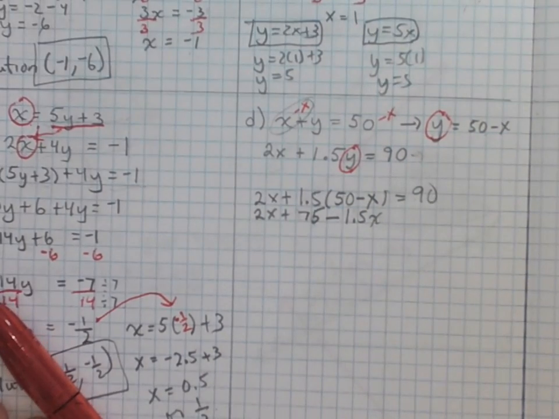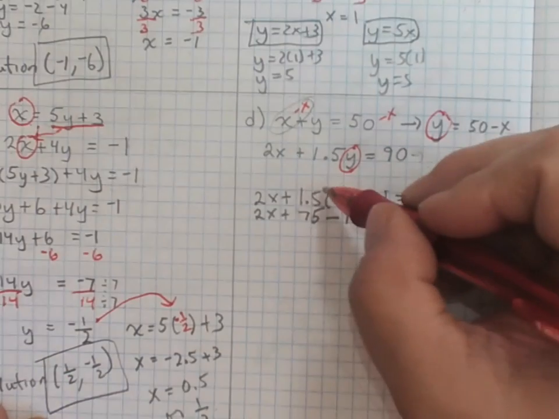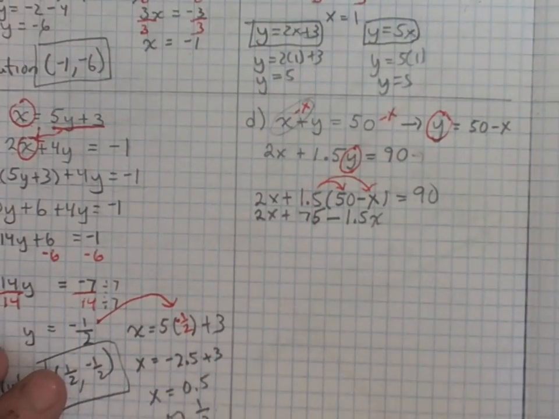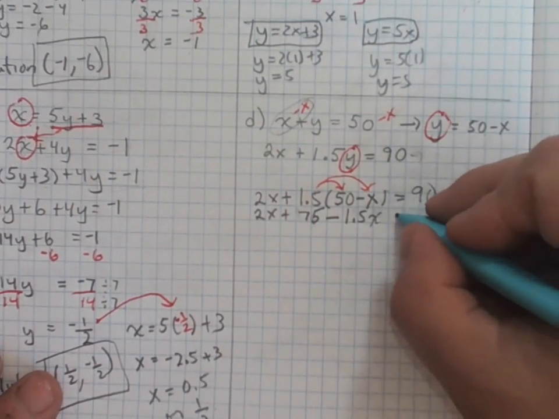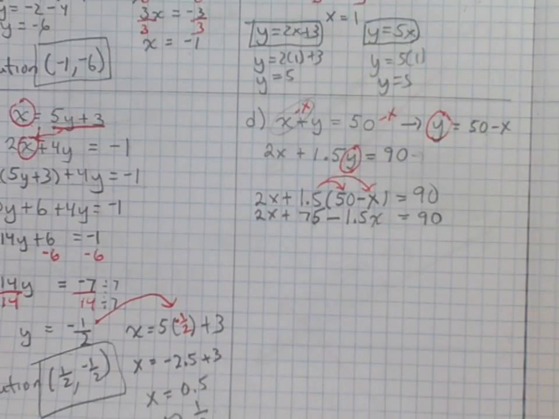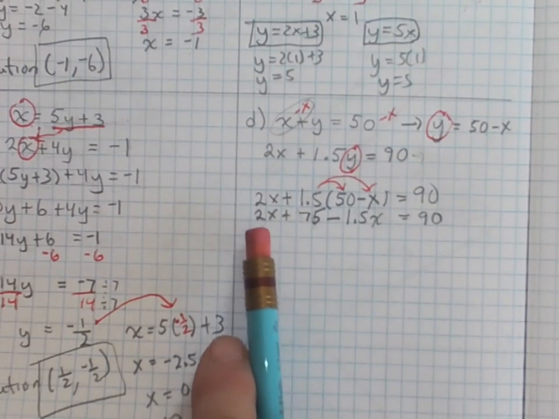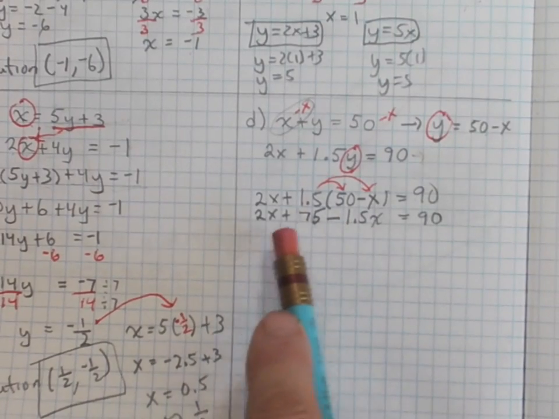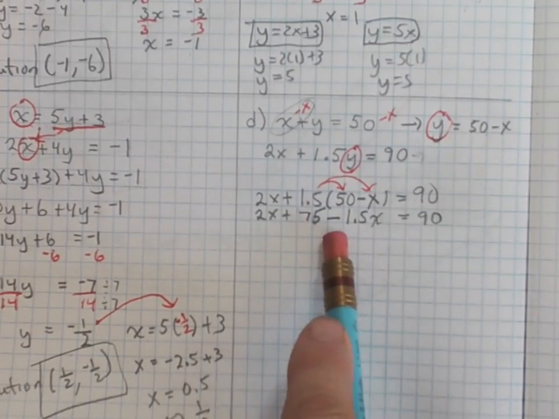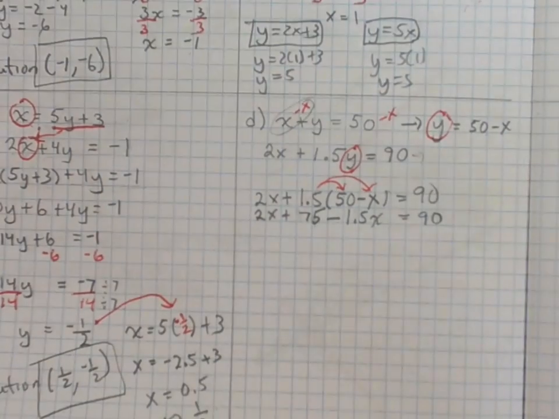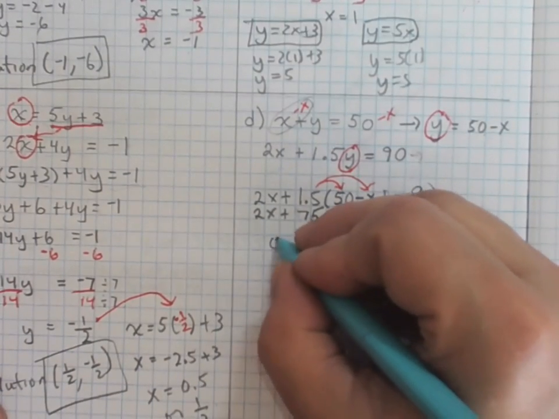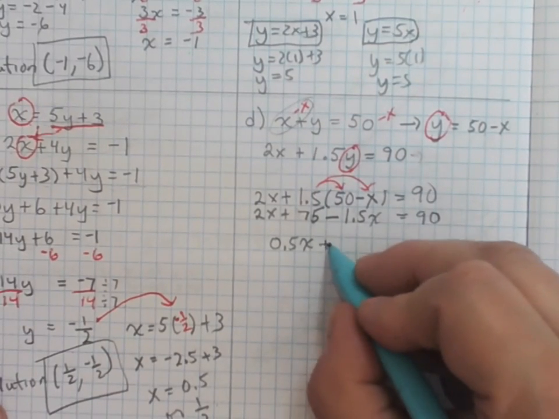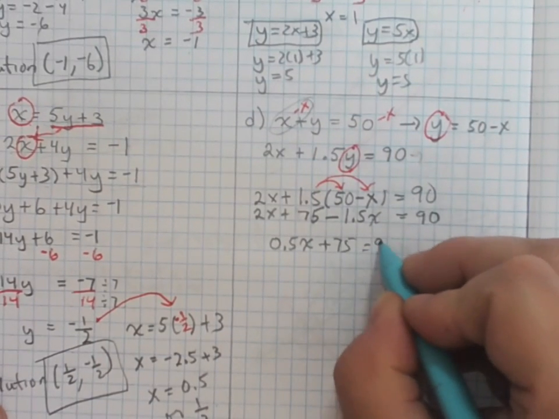All right, so distributing the multiplication, and then bring down the right side, equals 90. All right, like terms, we have 2x and we're subtracting 1.5x, so let's combine those. So 2 minus 1.5 is 0.5x. And we have plus 75 equals 90.